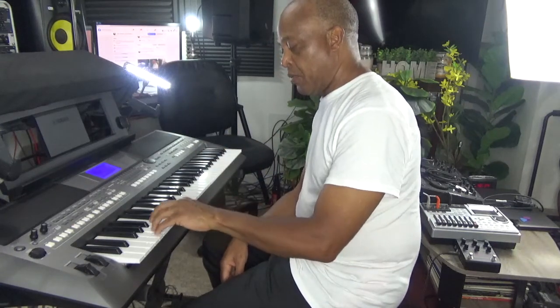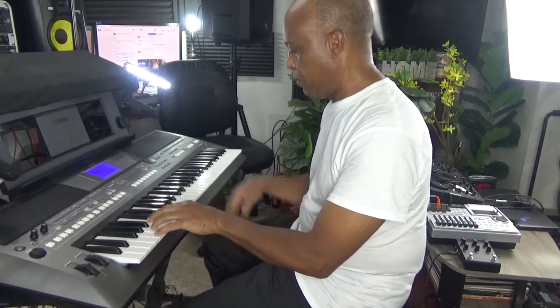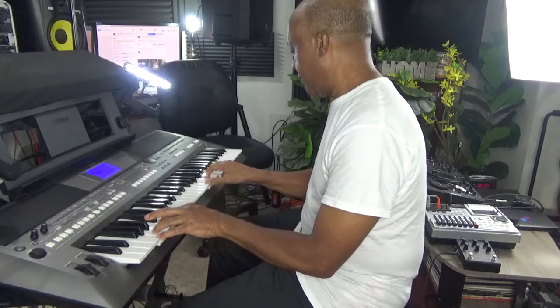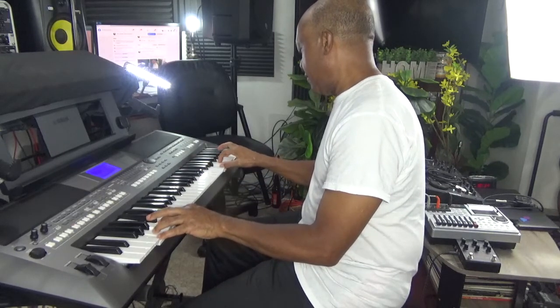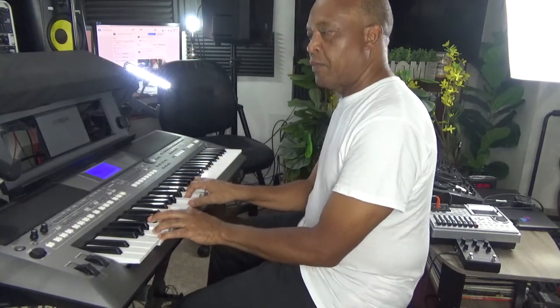So we're going to use the A minor 7th chord as our example. I'm going to play it just like this. Okay, that's the A minor 7th chord I just played.